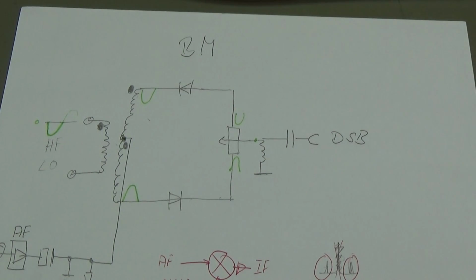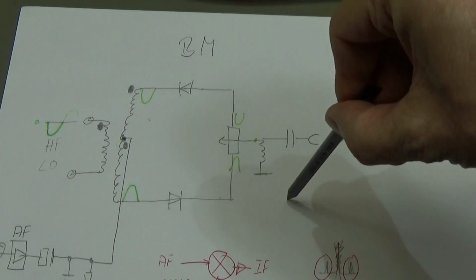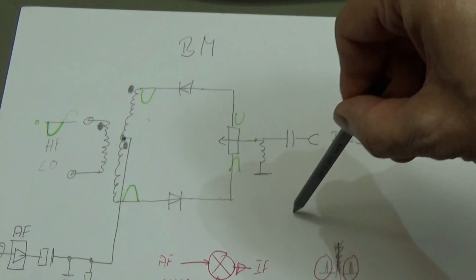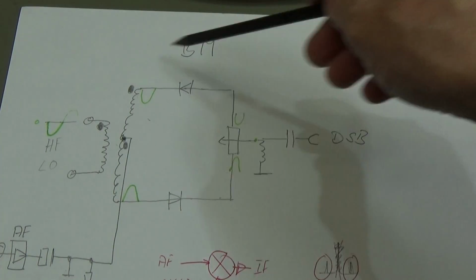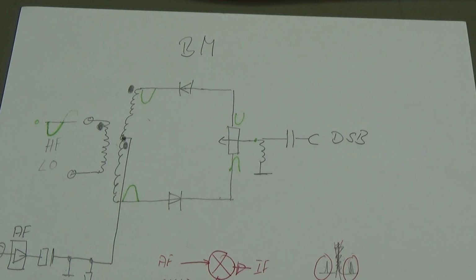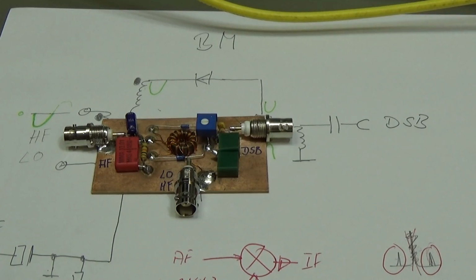So now let's go and build our test circuit, and let's see if everything we have discussed here on our circuit, and what we have seen in our little experiment on the scope, will really happen with our test circuit as well. Okay, and here is our test circuit.